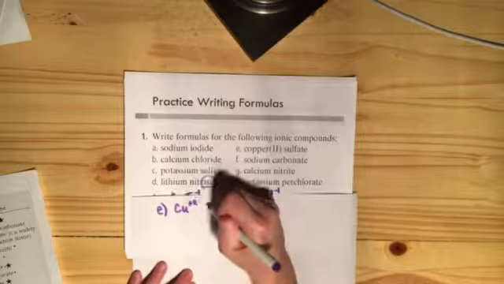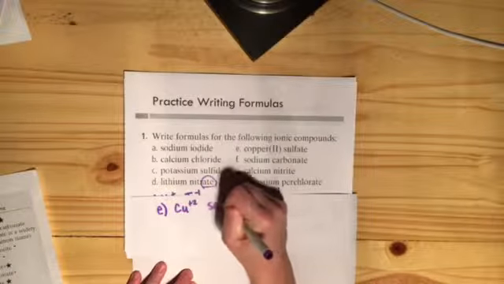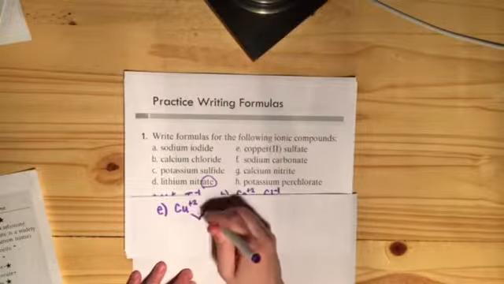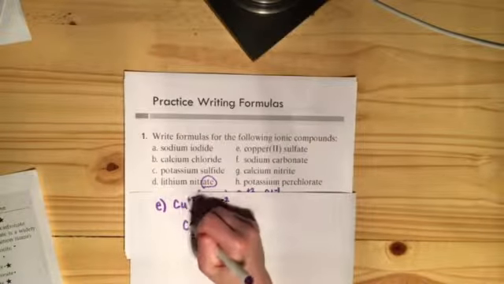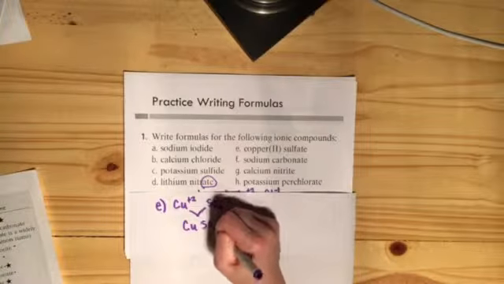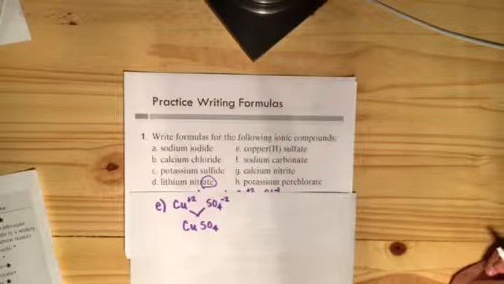Sulfate, we're going to look right here, and that's SO4 2-. And so put those together. Those neutralize each other with just one of each. So we've got CuSO4.